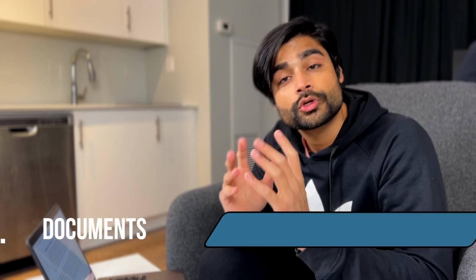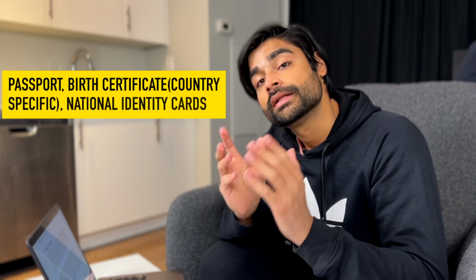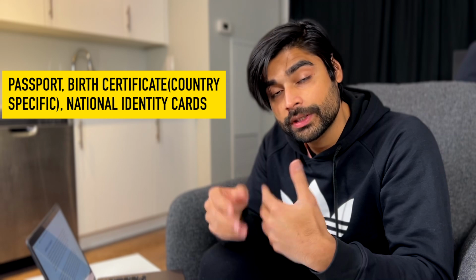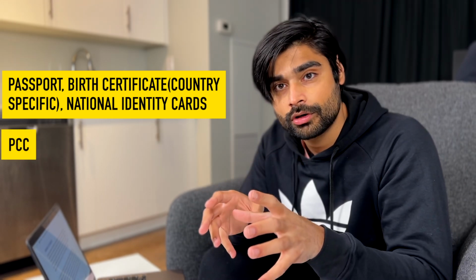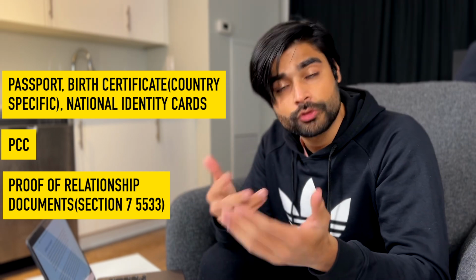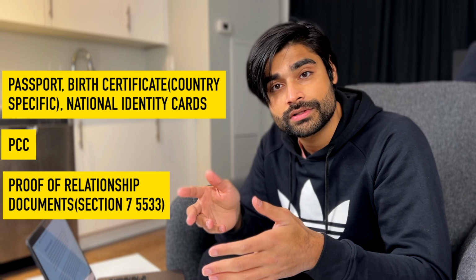So now let's look at the missing documents that can cause your application to be rejected or returned. So the most important documents that you will submit are the national identity documents, such as your passport, your birth certificate, your national identity cards, then your police clearance certificates, which become part of your background check, and then your proof of relationship documents, which include your marriage certificate, photos, proof of contact, joint residential history, past cohabitation, financial support, and all that stuff.